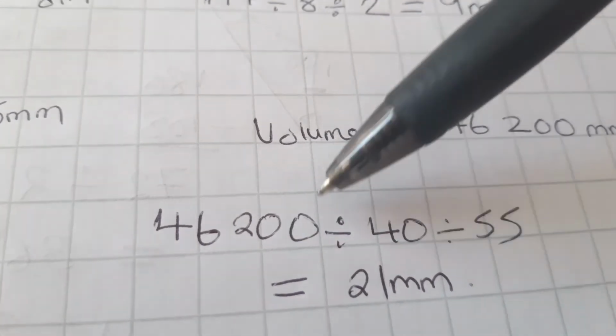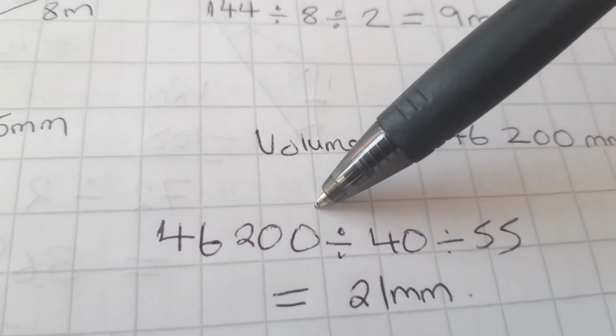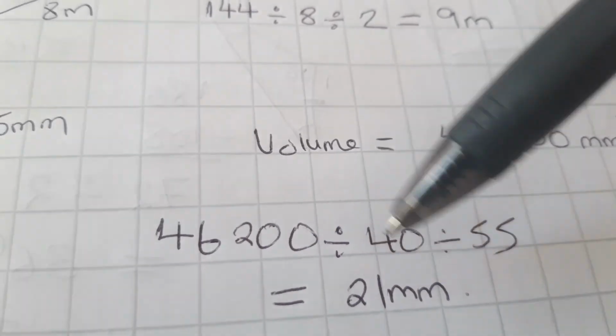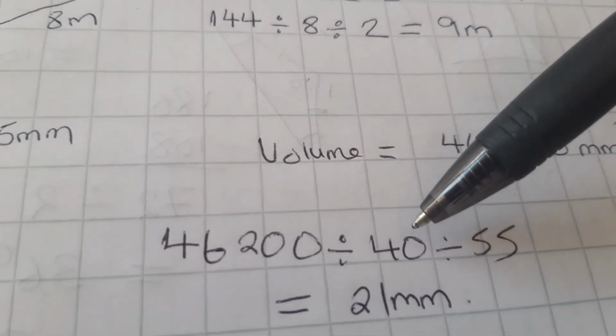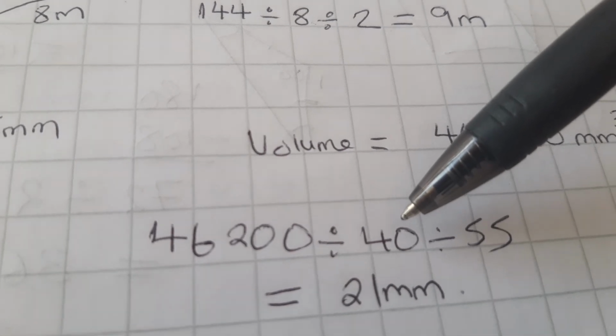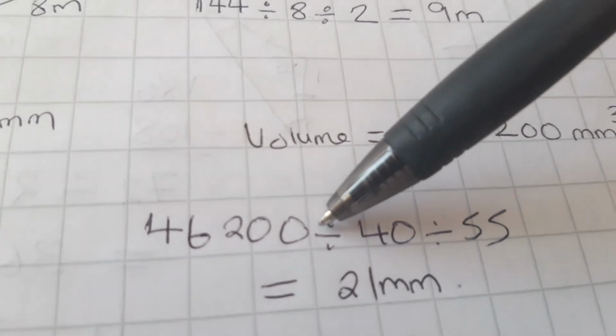Use your calculator. It's not cheating to use your calculator. The purpose of what you're learning today is the connection between volume and these lengths. So using your calculator is absolutely not cheating, and it would take you a long time to divide by numbers like 40 and 55. So use your calculator, okay?